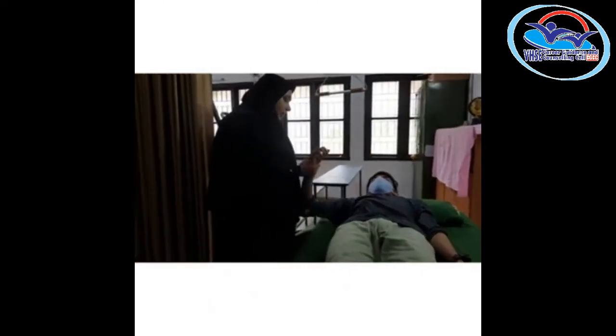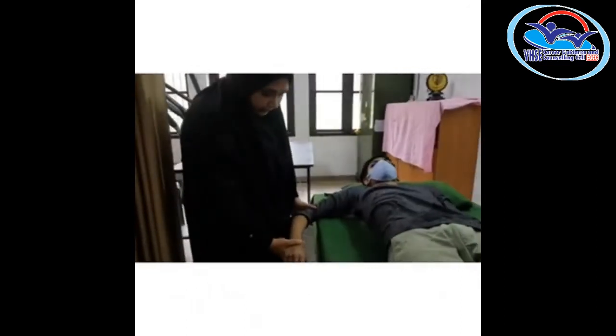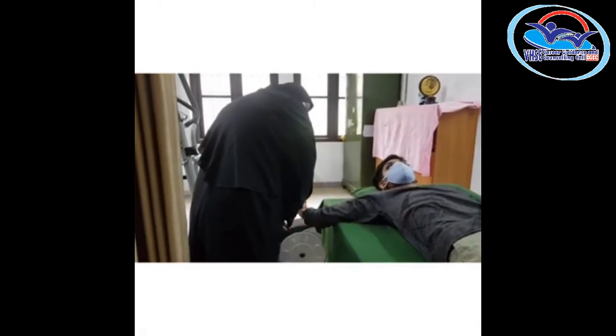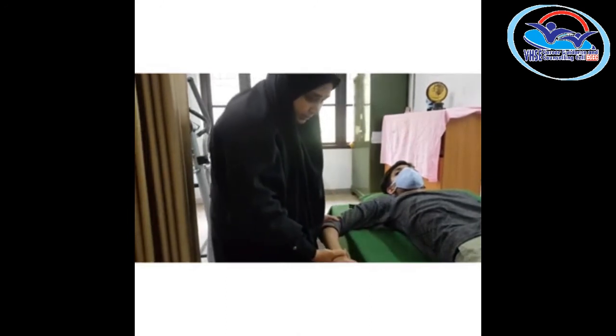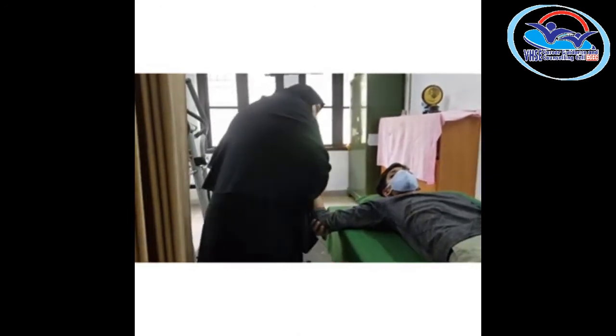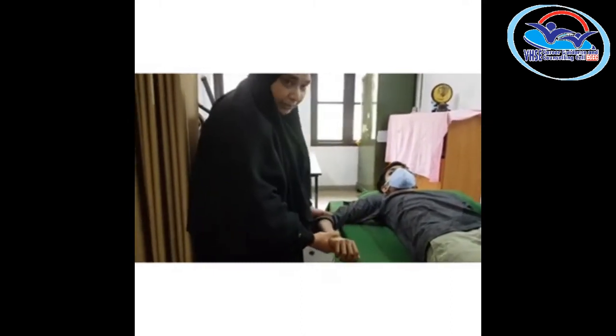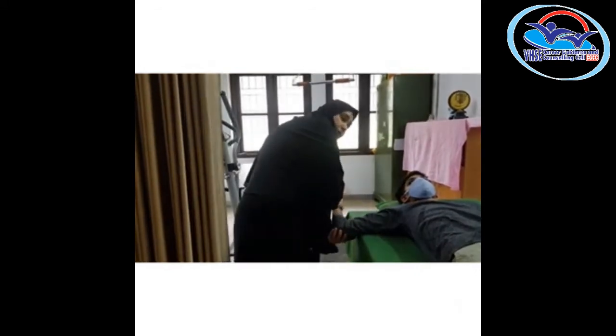And we will do the internal rotation and external rotation. See, I am holding the elbow and wrist. This is internal rotation, this is external rotation. Now we describe flexion, abduction, adduction, internal rotation and external rotation.